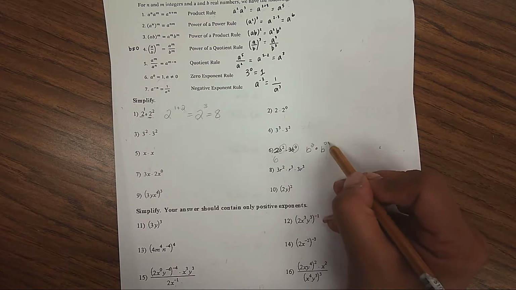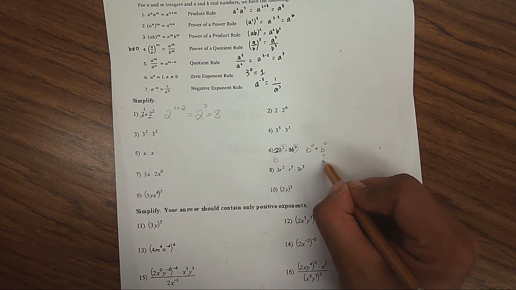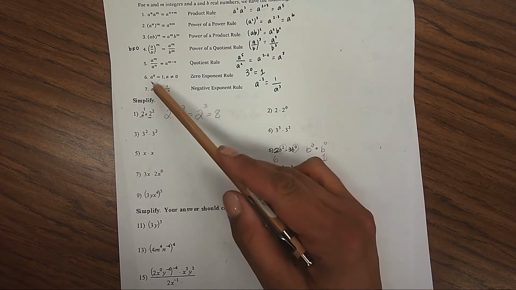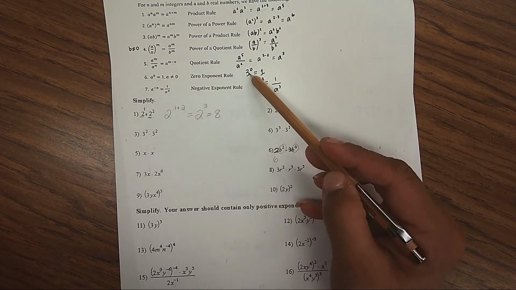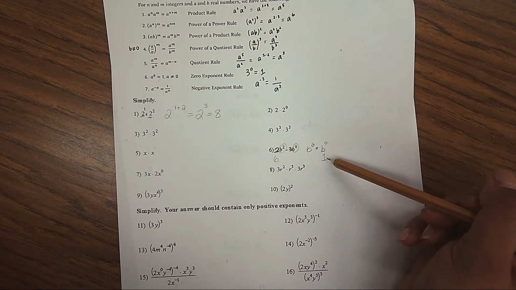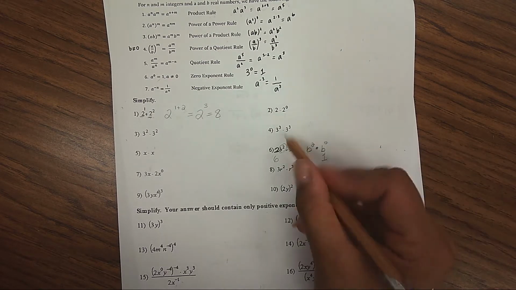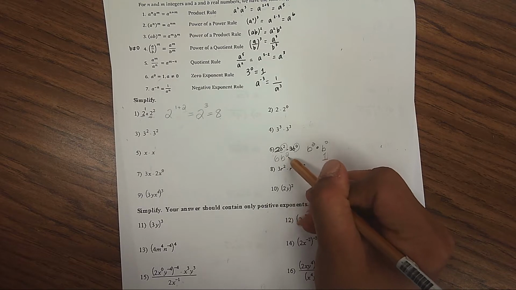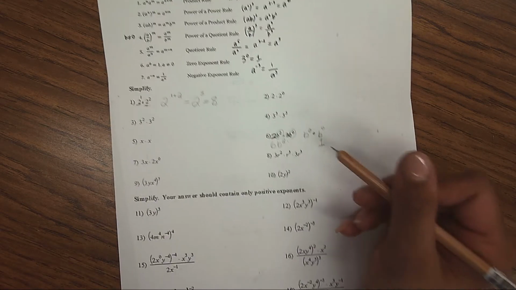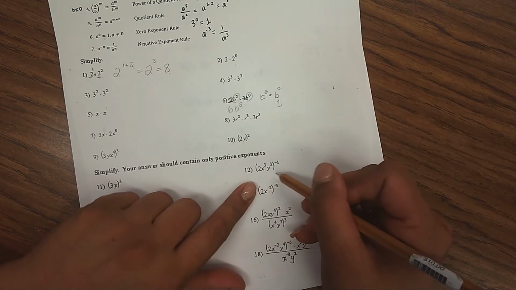Now, b to the 0 power is just a 1. Anything, a to the 0 power, 3 to the 0 power, b to the 0 power is 1. 1 times b squared is just b squared, and that's the answer, 6b squared. Let's do another one. Let's do number 12, last one that I'm doing with you.